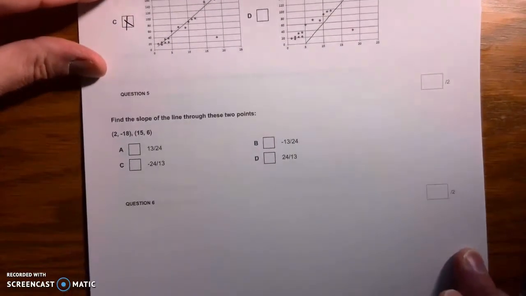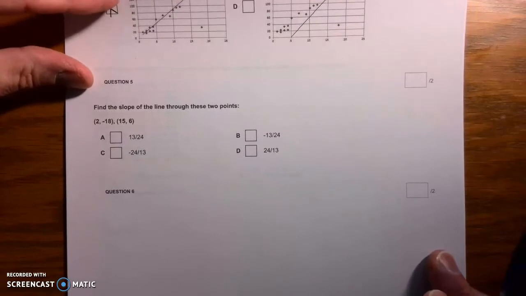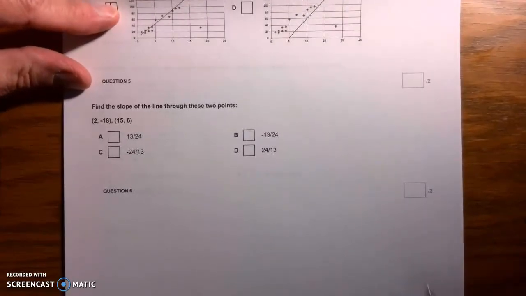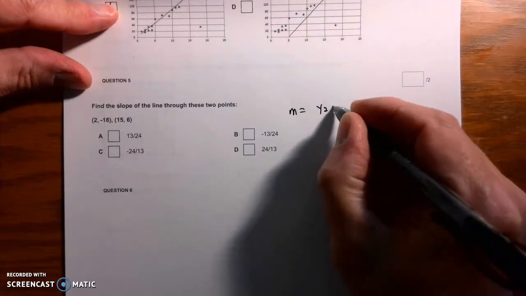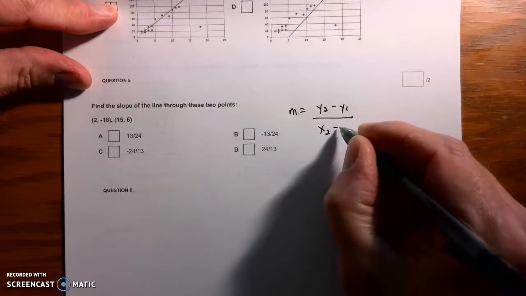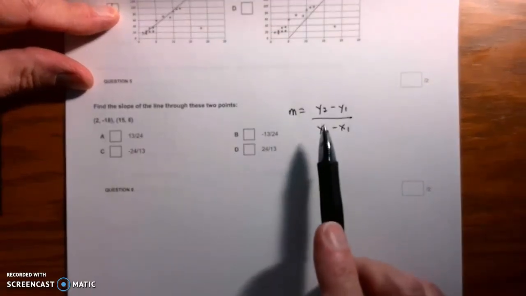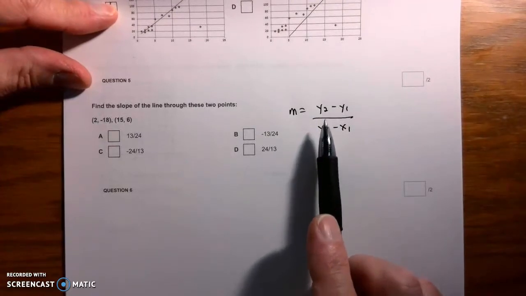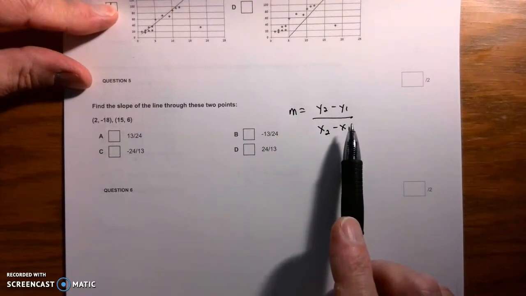All right, number 5, you might have to use a piece of paper, guys, to calculate this. It's the slope. Remember, slope equals y2 minus y1 over x2 minus x1. Again, it doesn't matter what you call x2 and y2 and x1 and y1. It doesn't matter. Just pick one.